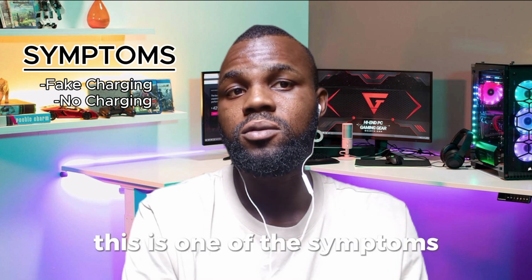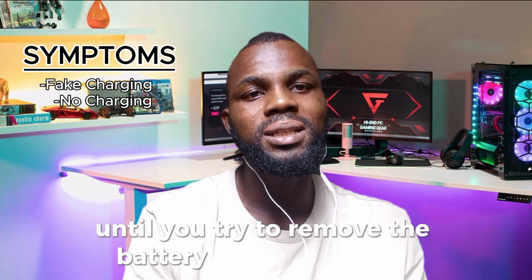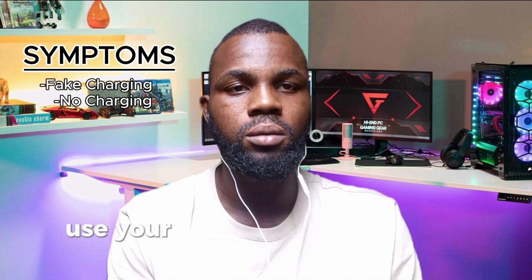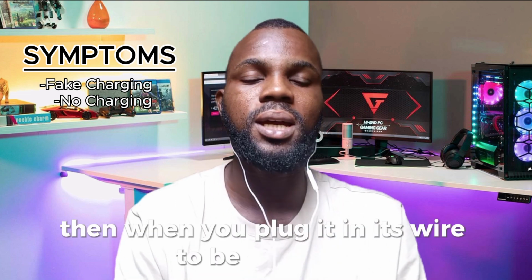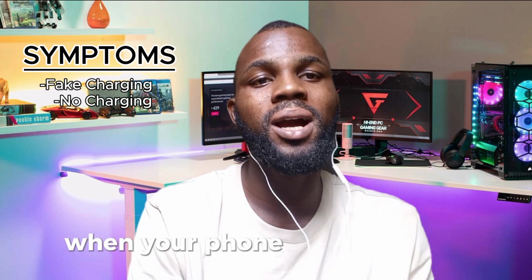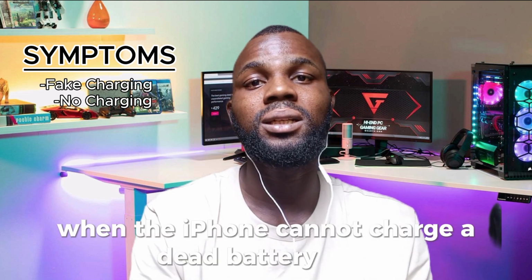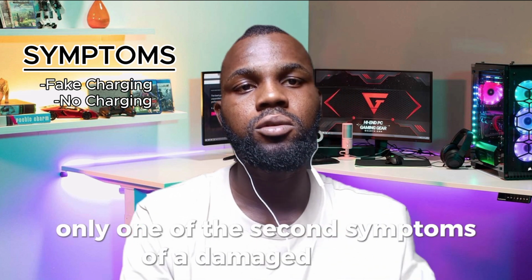This is one of the symptoms to tell you that the charging IC or the U2 IC is faulty. Until you remove the battery and use your booster panel to boost it. Then when you plug it in, you discover it will be charging. That is a sign that the U2 IC is faulty. When the iPhone cannot charge a dead battery unless you boost the battery, that means your charging IC is faulty. These are the second symptoms of a damaged U2 IC.